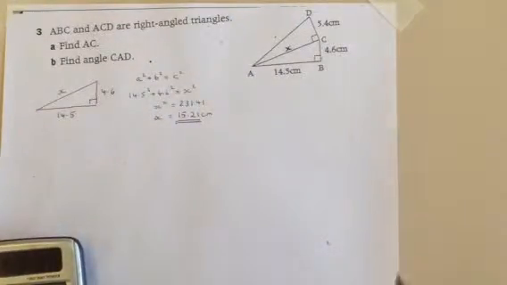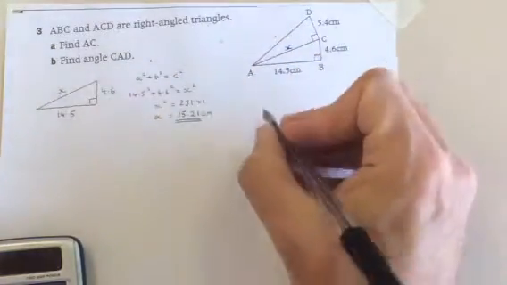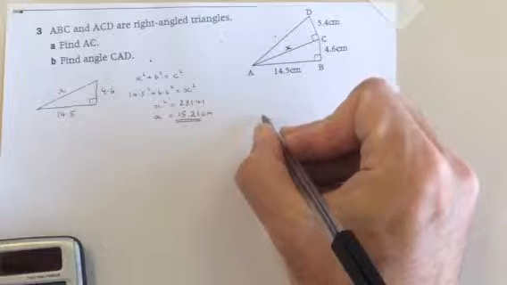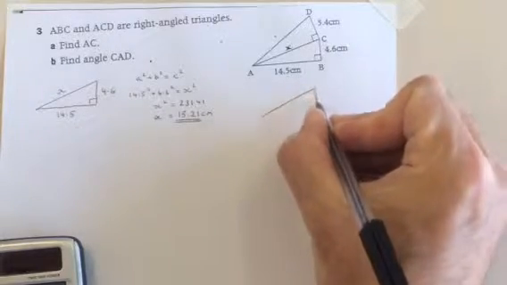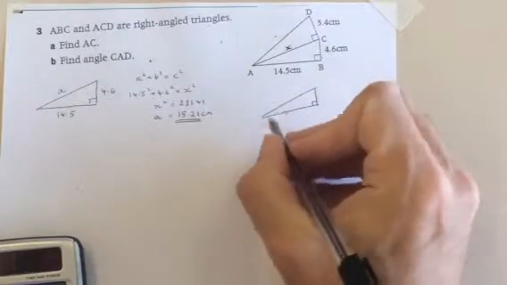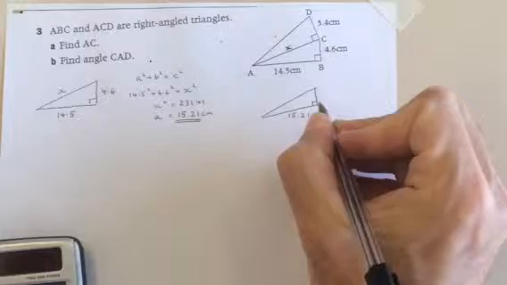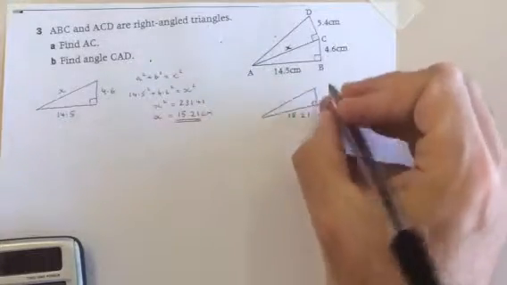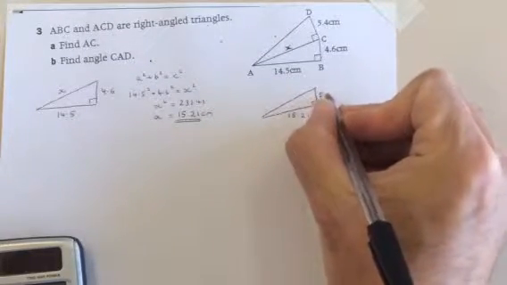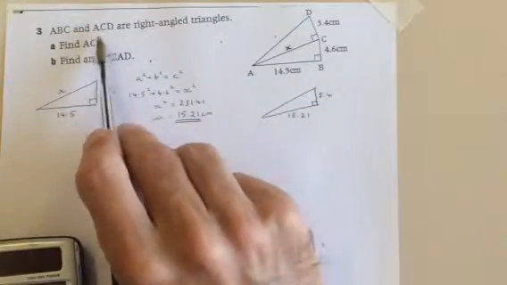Now it says find the angle CAD. Well, that's in the triangle ACD. So I'm going to draw the triangle ACD. I'm going to draw it here with the right angle. Now AC I now know is 15.21. CD is 5.4. And I need to find the angle CAD.